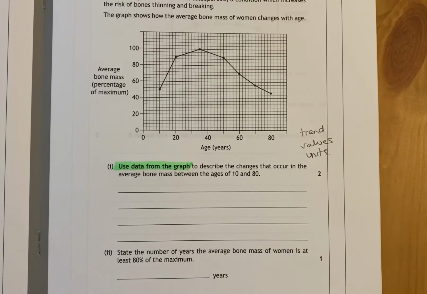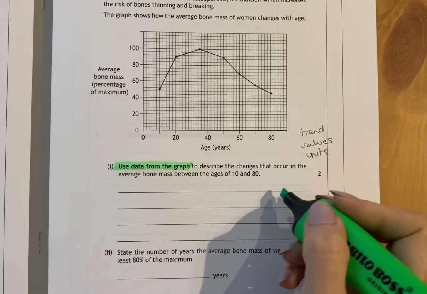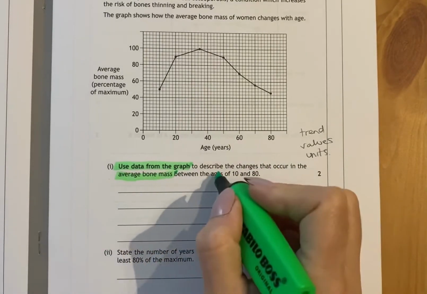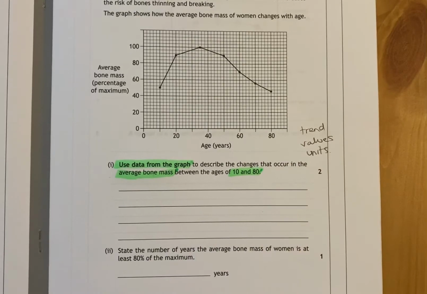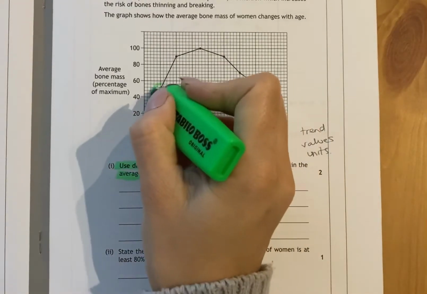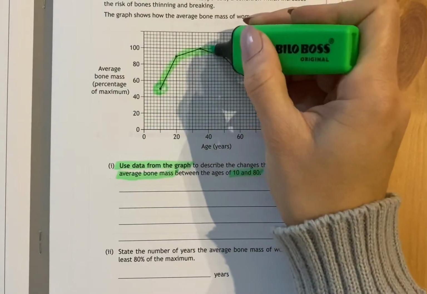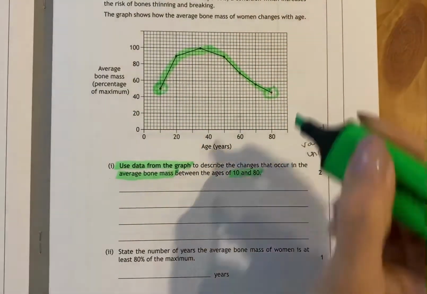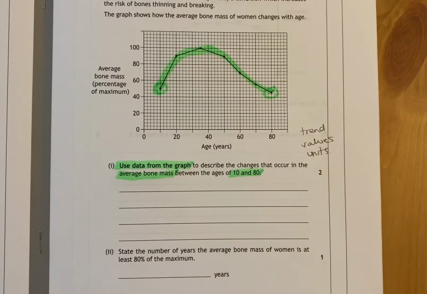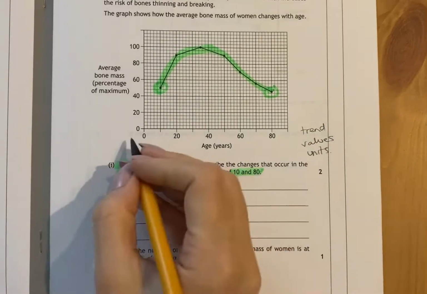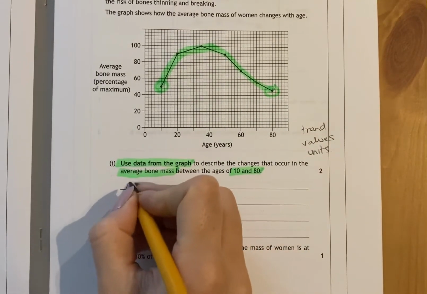Okay, and it's asking you, between the ages, describe the changes that occur in average bone mass between the ages of 10 and 80. Okay, so this here is 10, this is 80, and you need to describe the trend that occurs over this, including values. Okay, so you want to talk about your x-axis first, so you want to say as age increases.